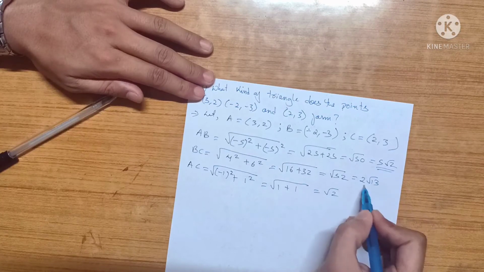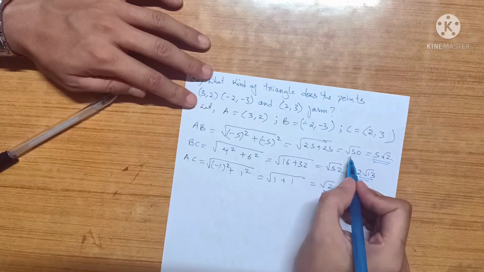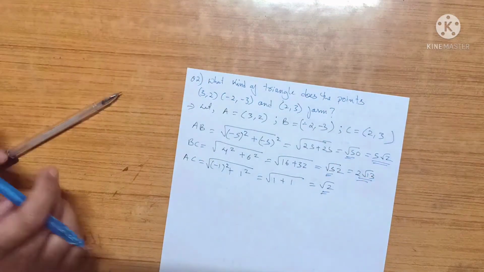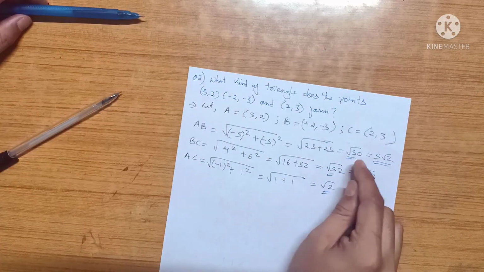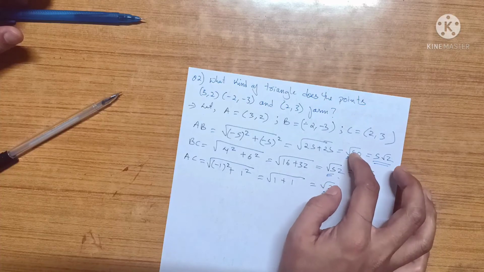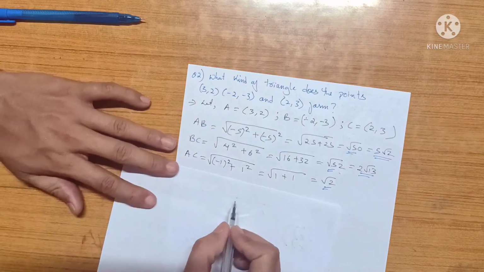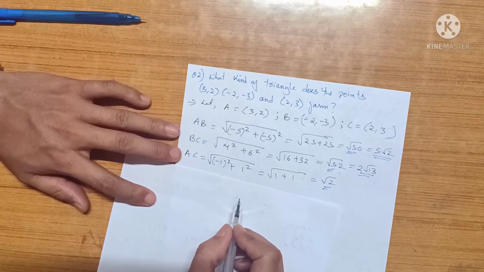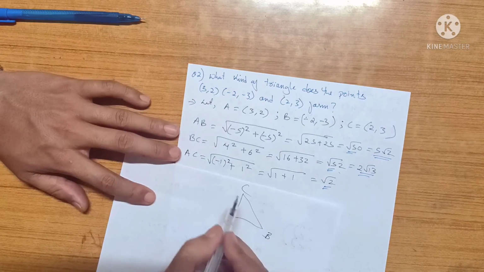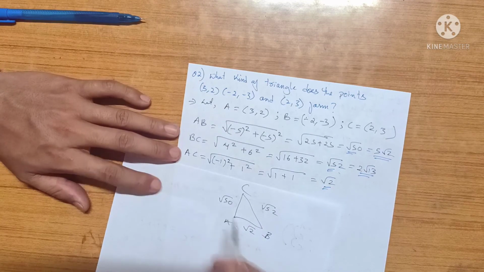If you look over here, here, and here, it's totally different, right? But what you'll notice is, before we broke off the root, you can see that 50 is here, 52 is here, 2 is here. Can you think of any relationship between these three? You see, 50 plus 2 is 52. So we're getting BC as root 52, AB as root 2, and AC as root 50.